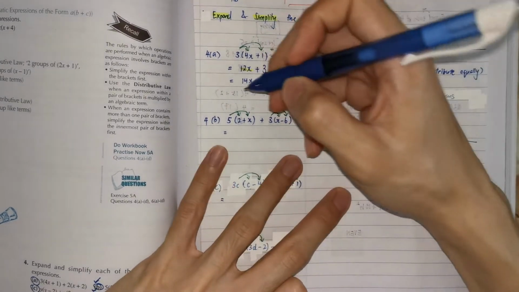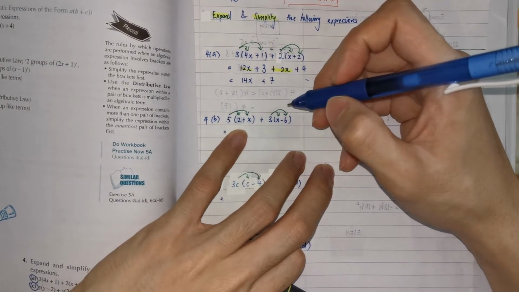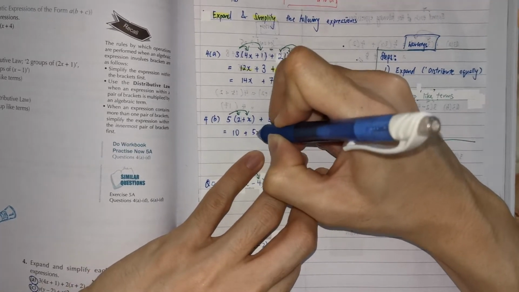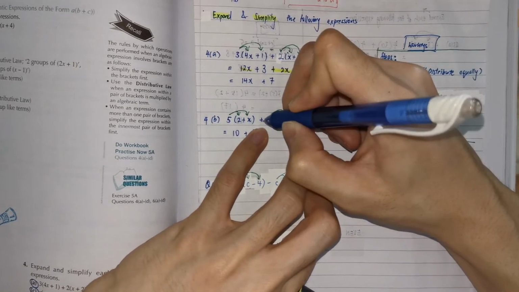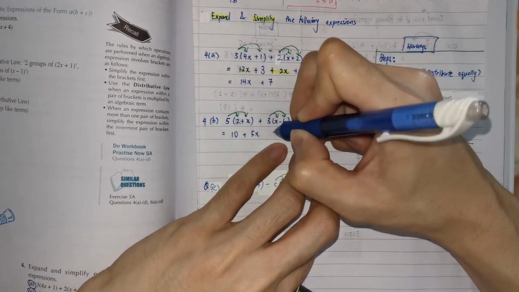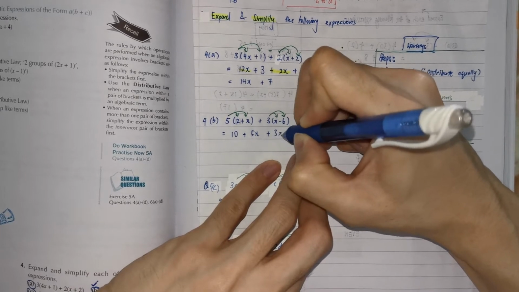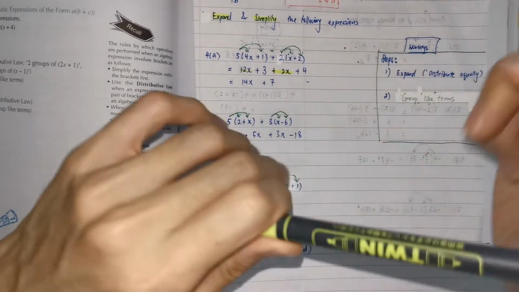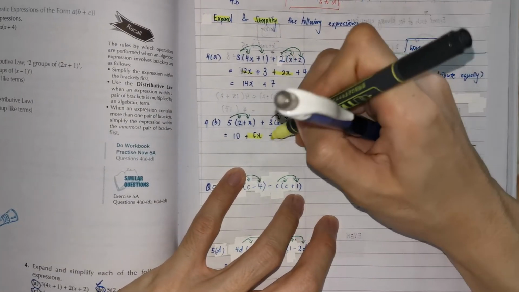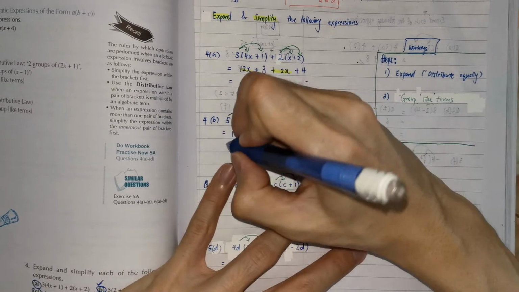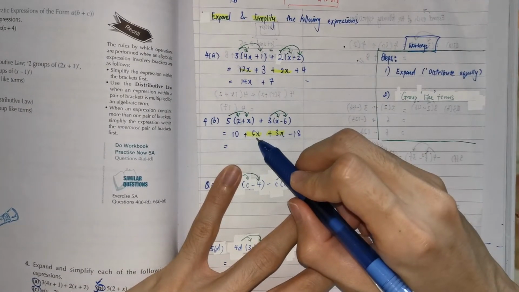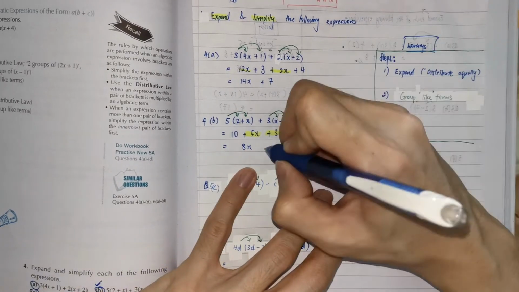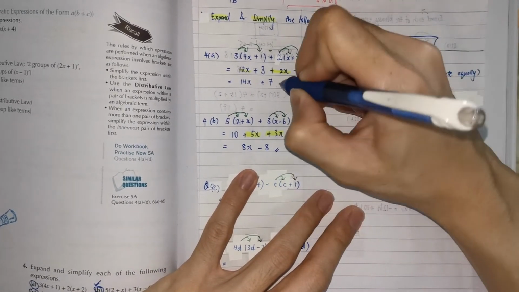So question 4b. Also the same thing here. 5 times 2 is 10 and 5 times x will be 5x. So the next one is positive. So positive 3 times 3x times x will be 3x, and positive 3 times negative 6, in this case, right, is negative 18. So we highlight all the like terms, including the sign, so that we won't forget it. So 5x plus 3x will be 8x. So 10 minus 18, right, will give us negative 8. So this one will be our answer.